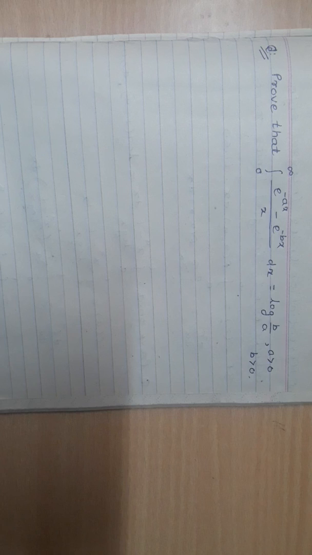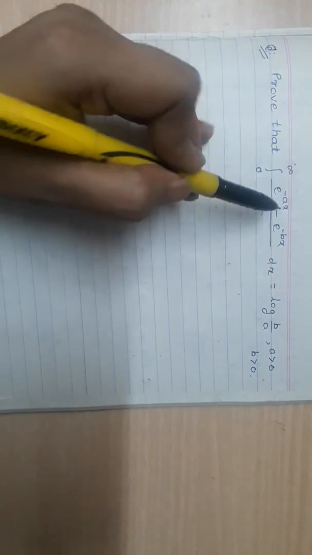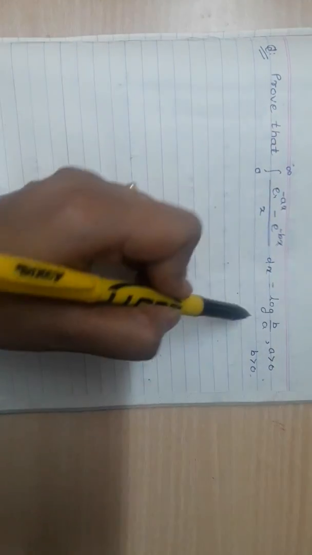Hello everyone. In the last lecture we studied rule 1 for integration under the differentiation sign. So what was rule 1? Rule 1 is nothing but having constant limits for the integral. So when I differentiate this with respect to a, I need to show that this is equal to log of b by a. So let's start with that.